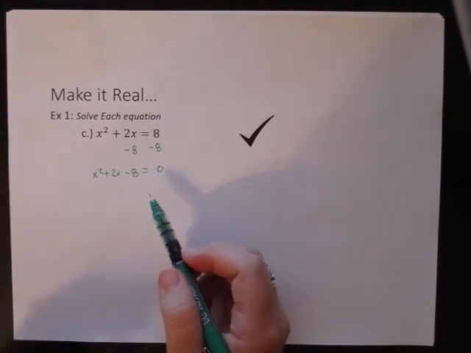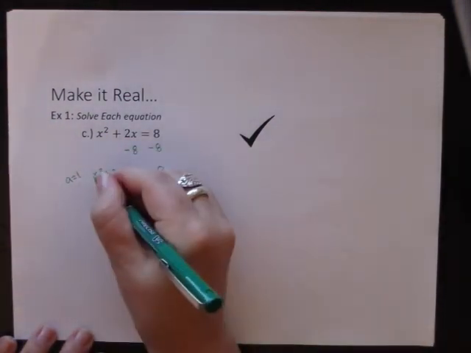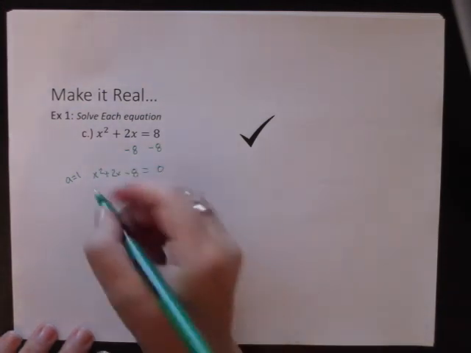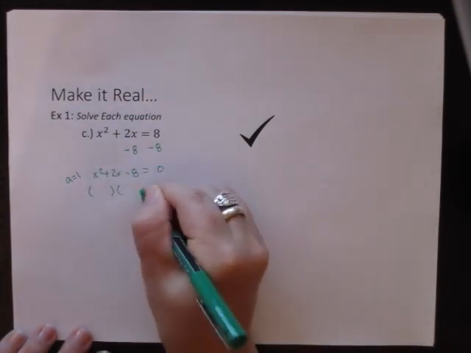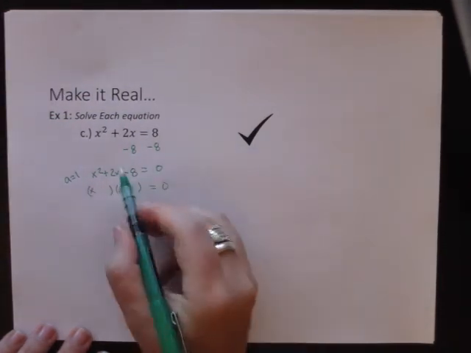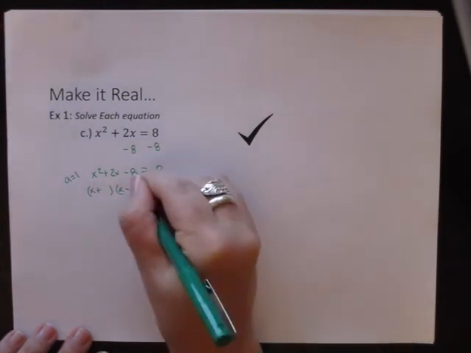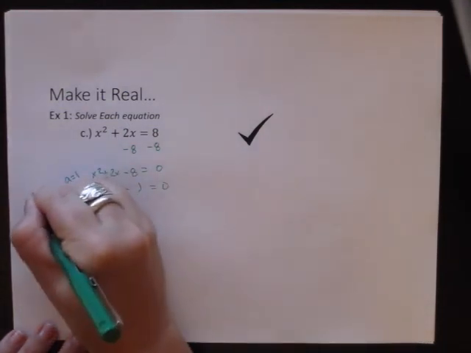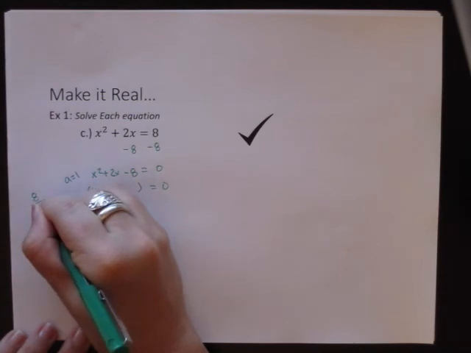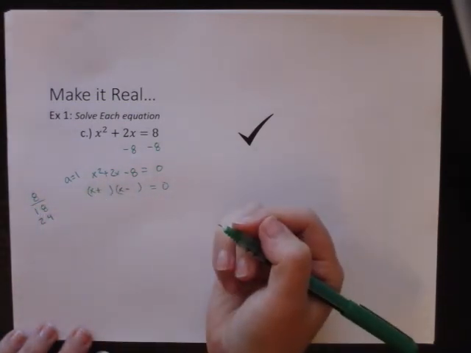So first thing that I see is this is definitely an a equals 1 because my leading coefficient is going to be 1. So I set up my 2 binomials equal to 0. I go x, x. Then I look at my signs, plus minus. So I go plus minus and I find my factors of 8. So factors of 8: 1 and 8, 2 and 4, and I think that's it.